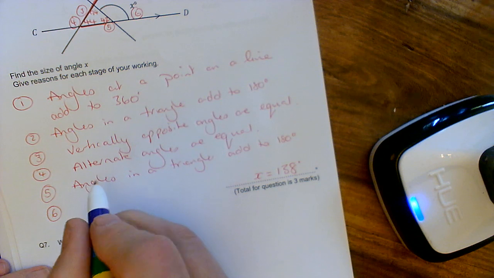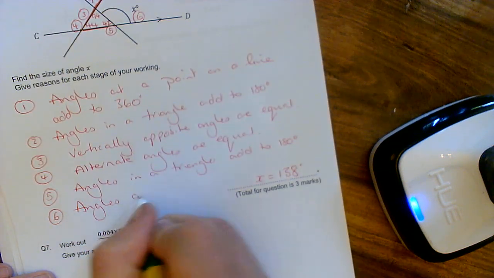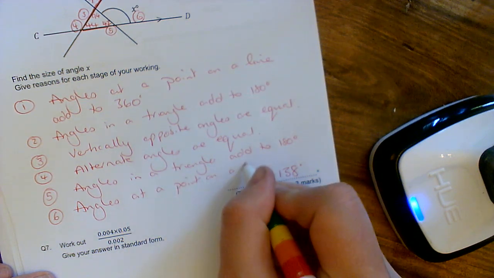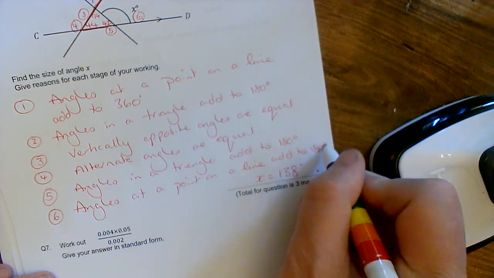And the last answer I'm going to give, number 6, I've got angles at a point on the line. Angles at a point on a line add to 180 degrees.